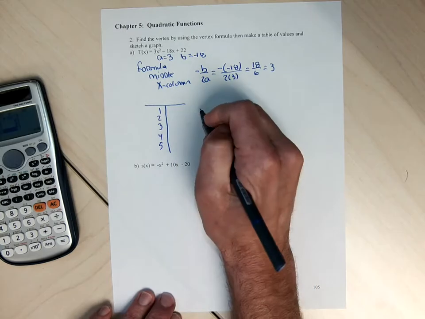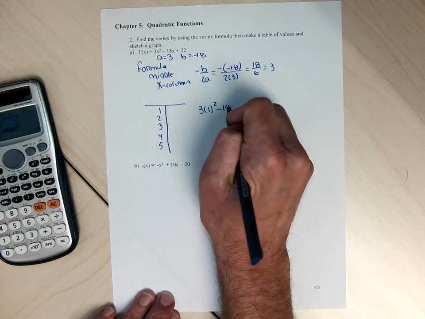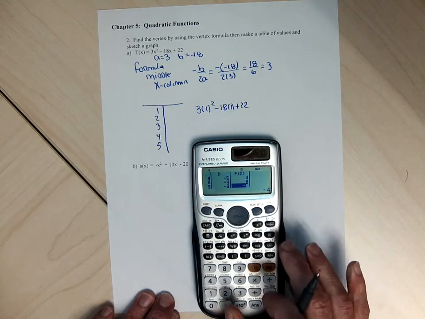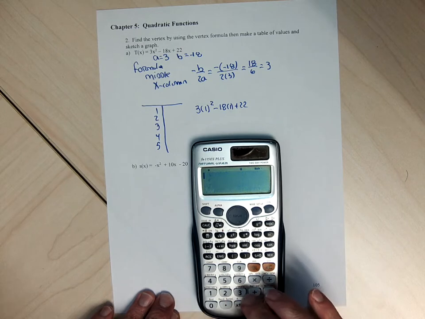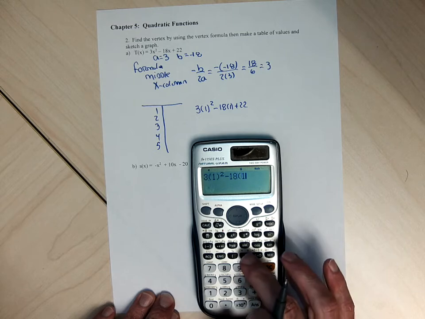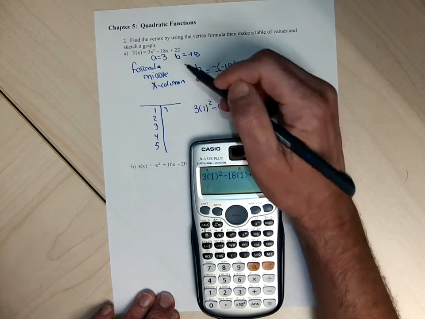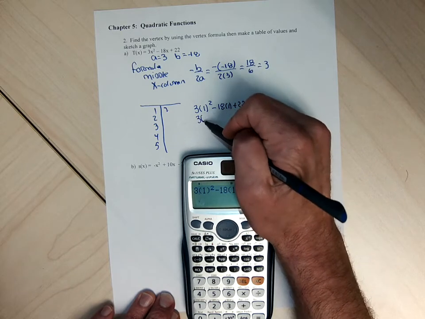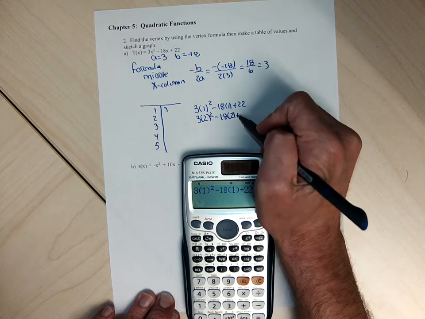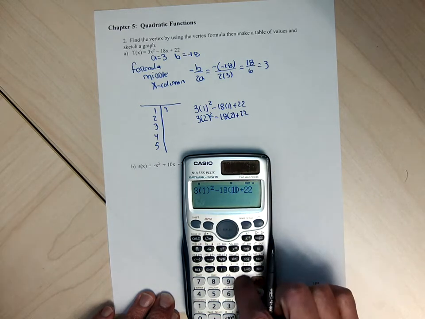So the first y is going to be 3 times 1 squared minus 18 times 1 plus 22. Mode 1 or mode 2, it doesn't matter. 3 times 1 squared minus 18 times 1 plus 22. That gives me 7. And then 3 times 2 squared minus 18 times 2 plus 22. So back up and just change each of the 1's to a 2.